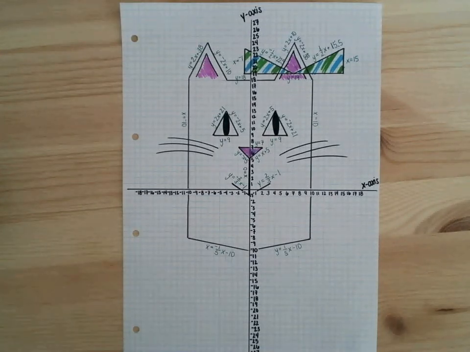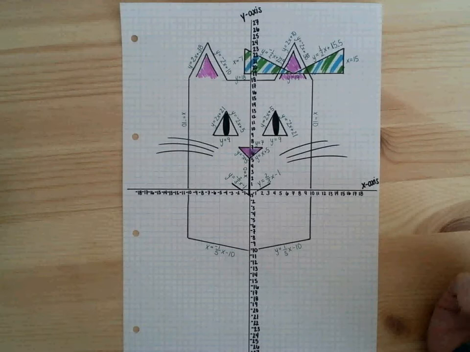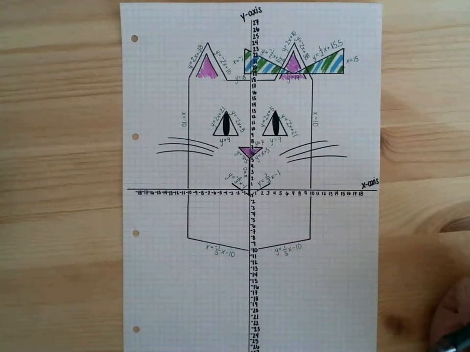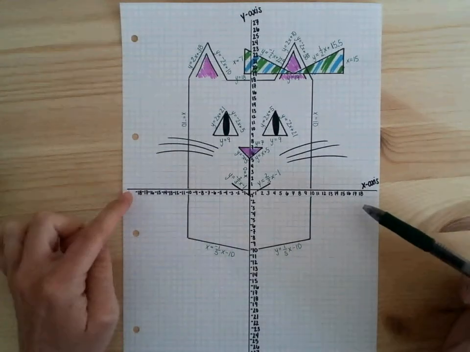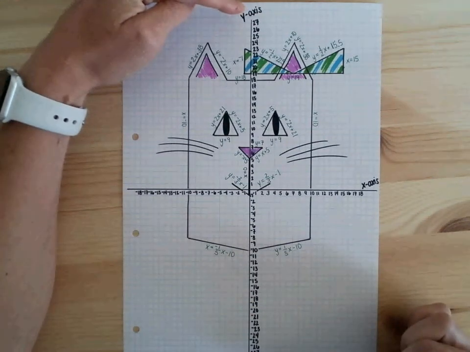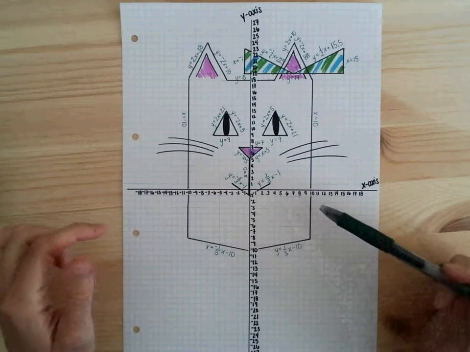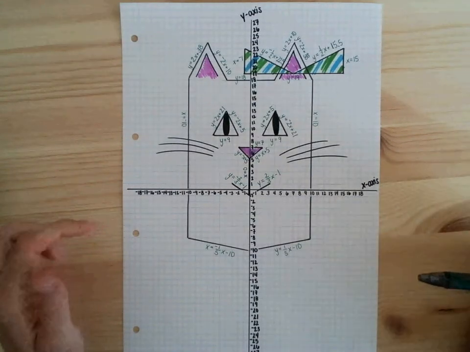First off, notice I just used square paper and I drew an x-axis and a y-axis by splitting the page down the middle on both sides. This allows me to create a bigger drawing and to label the axes however I choose. So I've chosen to make my x-axis go from -18 to 18 and my y-axis go from -27 to 27. Each unit is one unit represented with the grid. So a couple things I want to point out.